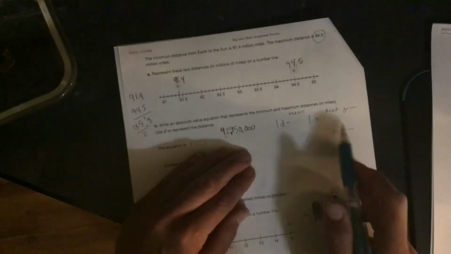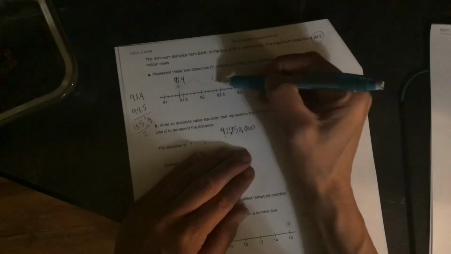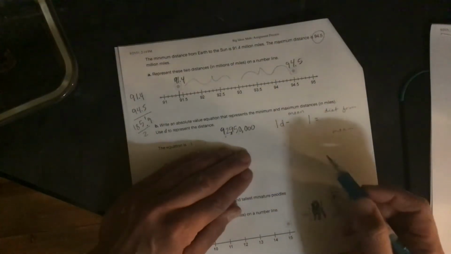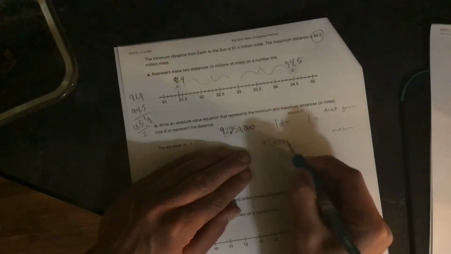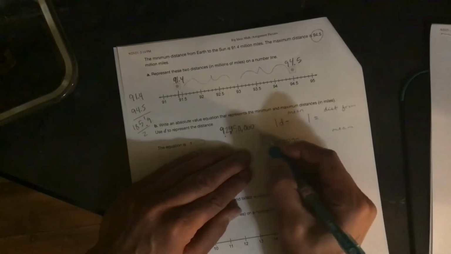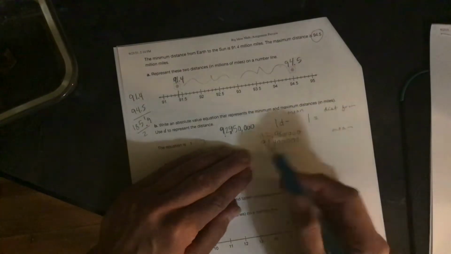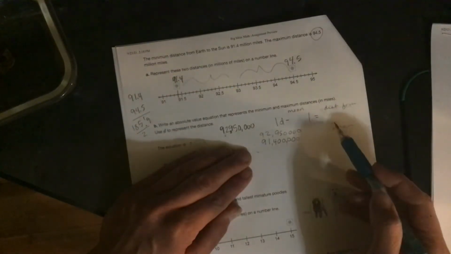Okay, now we want to find the distance from the mean. So how far are these? So this is 92, 9, 5, right? So how far is that from here? So we just subtract, all right? You've got calculators, go for it. You can do that subtraction. We've got 9, 1, 4, 1, 2, 3 minus 9, 2, 9, 5, 0, 0, 0, 0. So do that, and if you subtract them both from this, you're going to get the same answer. Okay? So if you're ready, let's go ahead and do that.